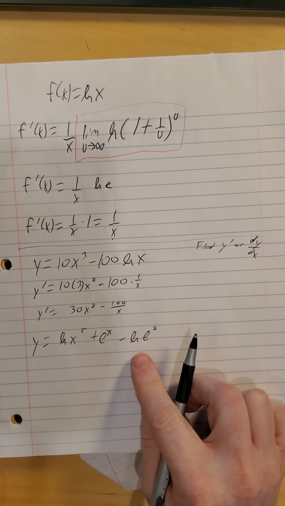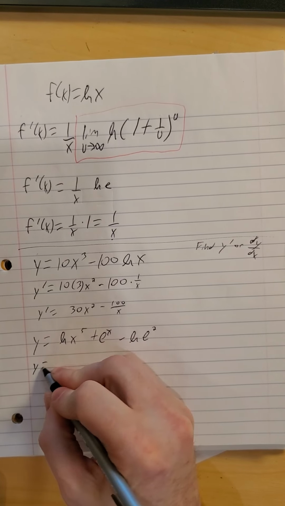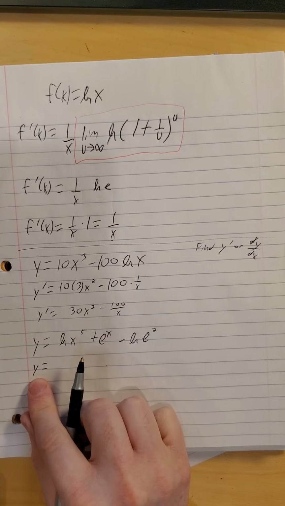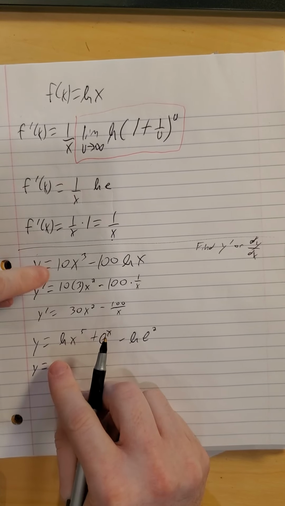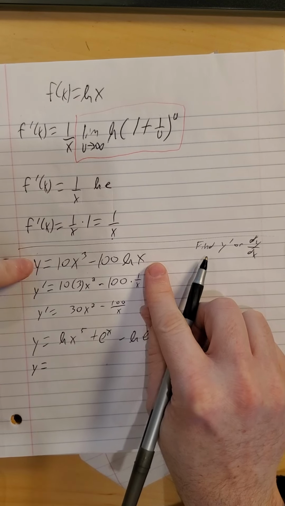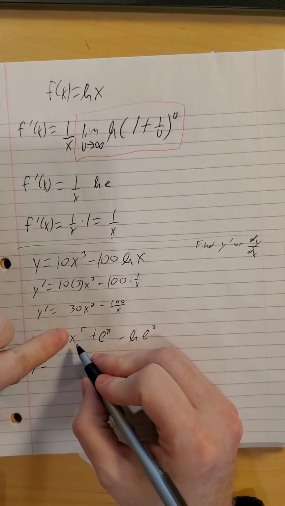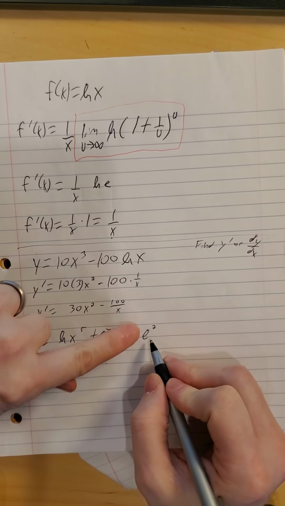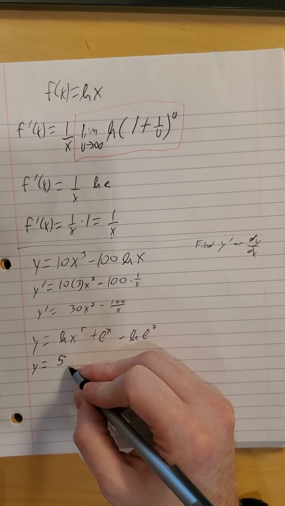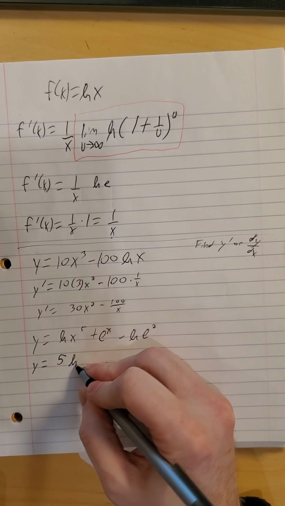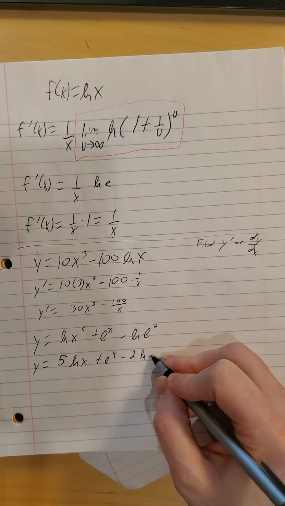Our second one, we do have to do a little bit of work first. So I'm going to stay in y equals form. I'm not differentiating yet. The other one, I didn't have to do any manipulation. I could dive right into the derivative. We're not differentiating yet. We have exponents inside of these logarithms. We'll turn them into factors before we differentiate. So 5 natural log x plus e to the x minus 2 natural log of e.